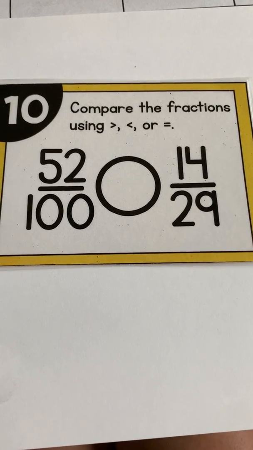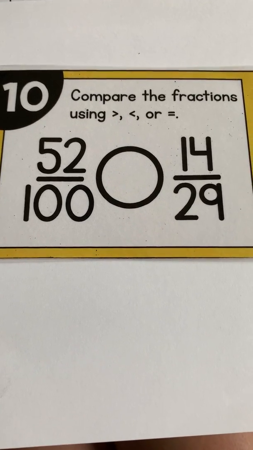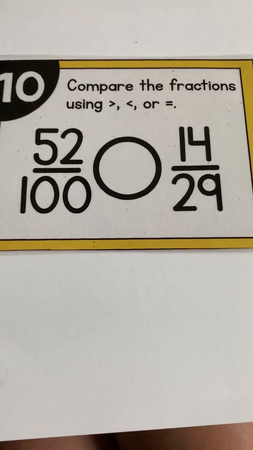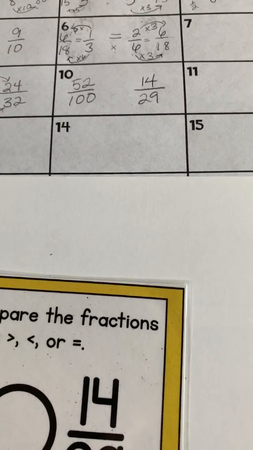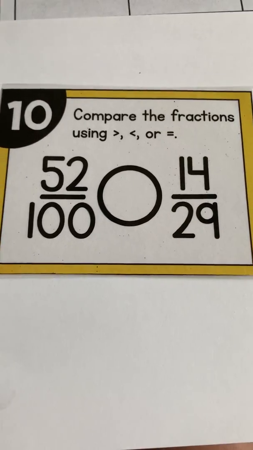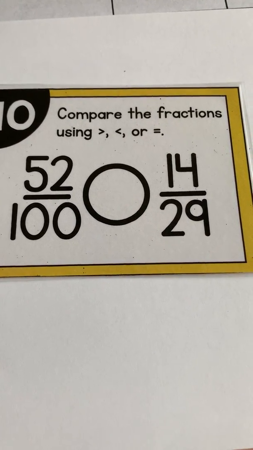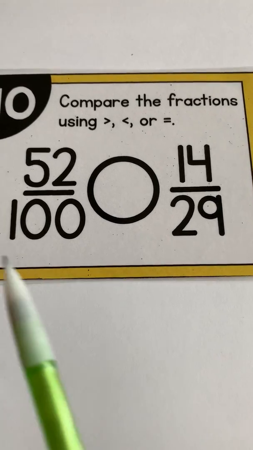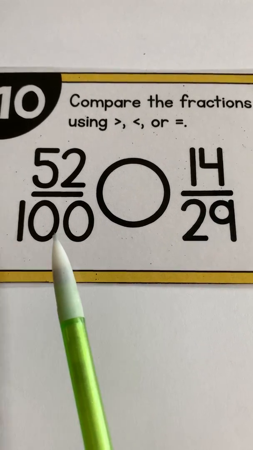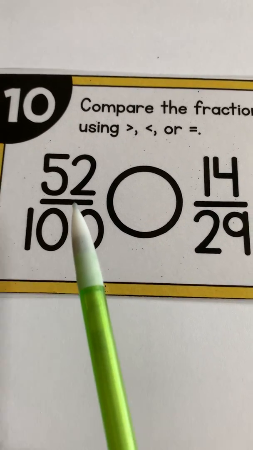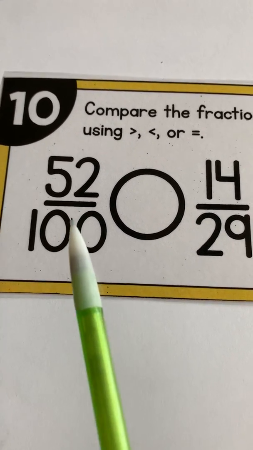All right, we are now going to talk about task card number 10 because it's a very interesting one with larger denominators. So the first thing again would be to write it down on our answer document, and we need to compare them. Now, I want to go back to the idea of going back to half, okay? What is half of this denominator? So if I look immediately right here, 100, a half of 100 is 50. Well, I have 52, which means this is more than half.